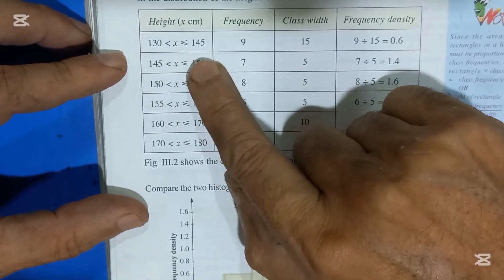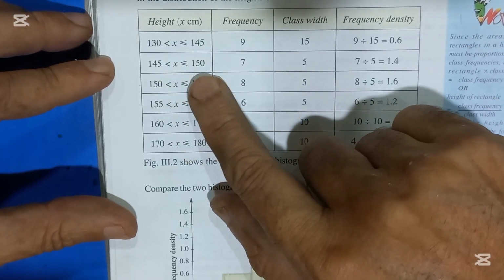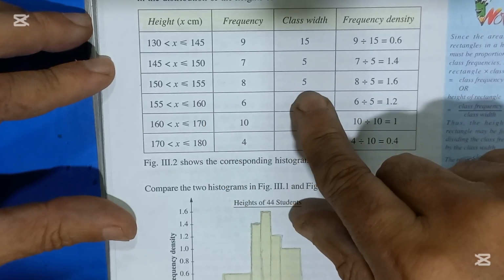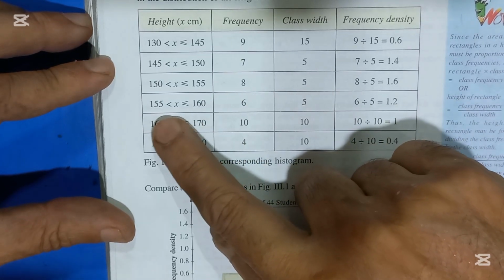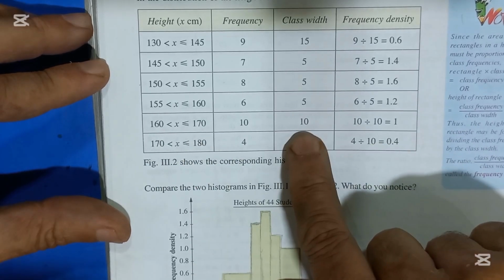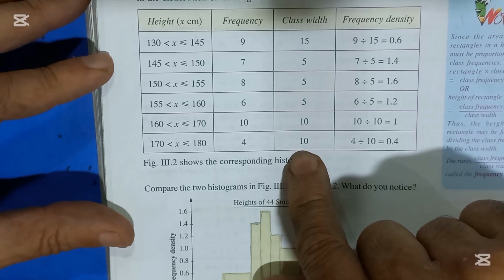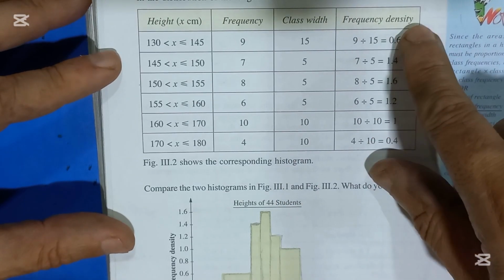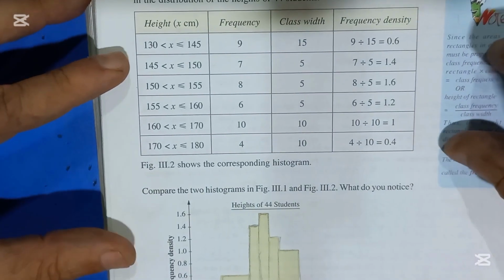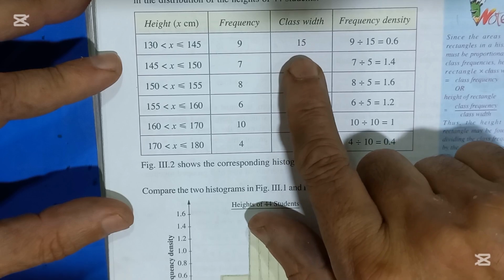Here is 130 to 145, it means class width is 15. Here is 145 to 150, class width is 5. 150 to 155, class width is 5. 155 to 160, class width is 5, and 160 to 170, class width is 10, and 170 to 180, class width is 10. And now we will find the frequency density, that will actually be the height of the rectangle. That will be calculated by frequency over class width.